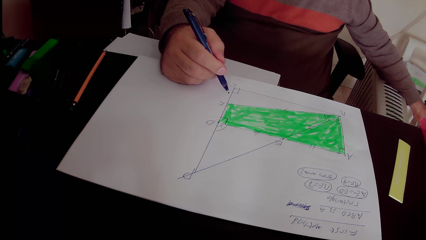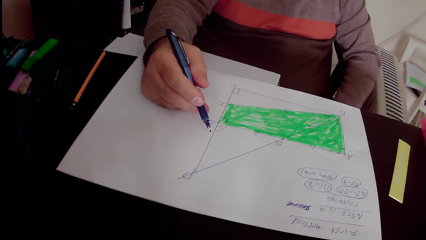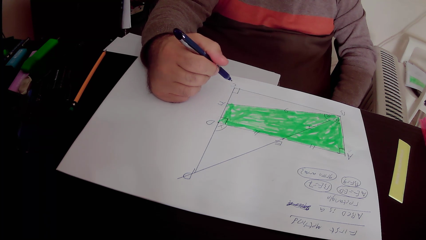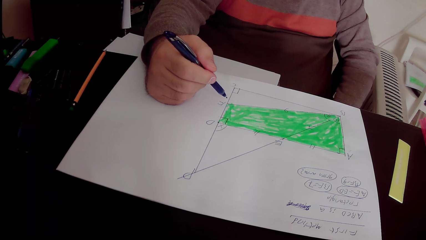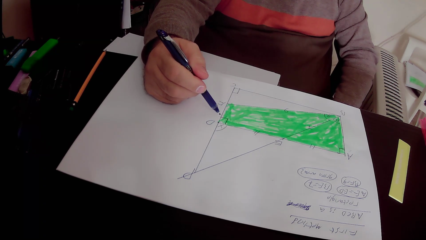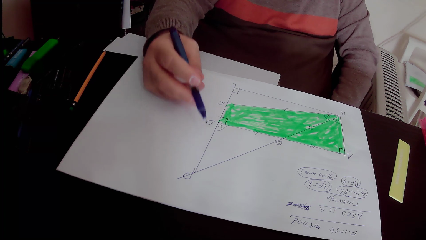The construction that we made was to extend the straight line CD by a straight line, and in this way we created the line segment CP. Because we extended the straight line CD by a straight line, CP is still a straight line.